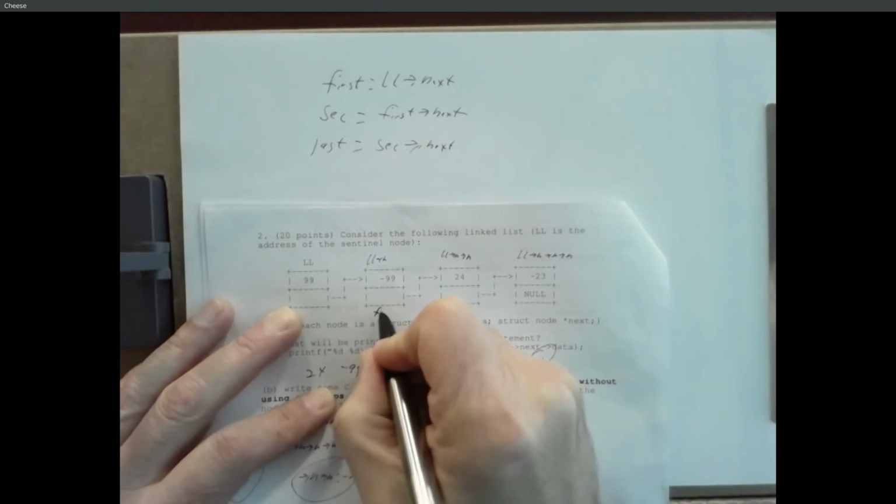So what are we doing? Unambiguously, we're saying this node is pointed to by first, this is pointed to by second, this is pointed to by last. And now I got 4 variables, LL, first, second, and last. Each one points to one of my nodes. I can do anything I want now, right? You're totally unstoppable at this point. So what do you want to do? You want to delete this last node from the list.